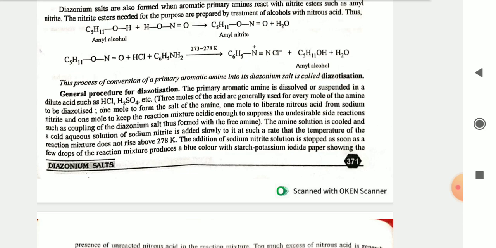1 mole to form the salt of amine, 1 mole to liberate nitrous acid from sodium nitrite, and 1 mole to keep the reaction mixture acidic enough to suspend the undesirable side reaction, such as the coupling of the diazonium salt thus formed with the free amine.